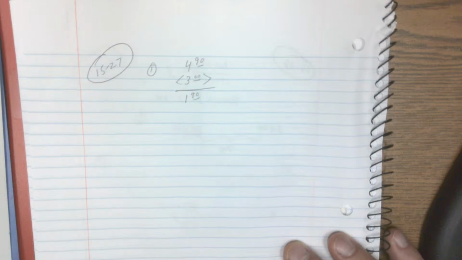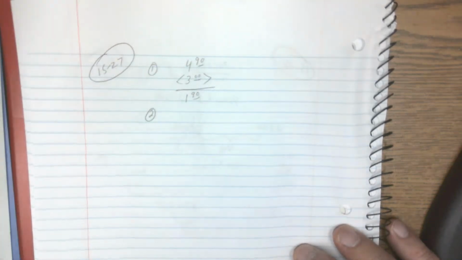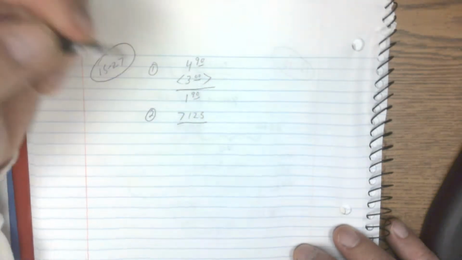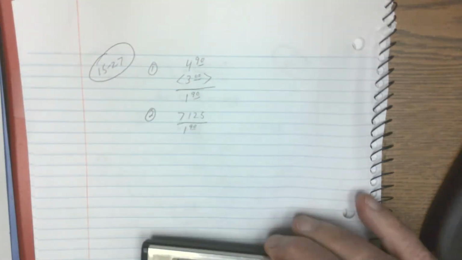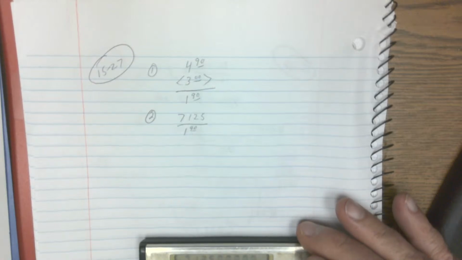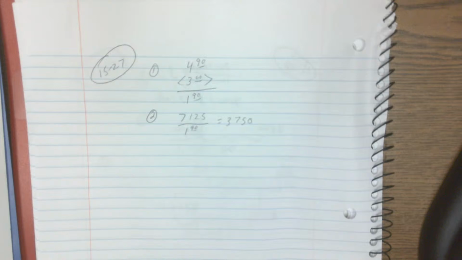Part two, it says, what is the denominator activity level that was used to establish the fixed overhead rate? So on two, we simply take the total budgeted overhead, which was given to us at 7,125, and we divide that by the $1.90 that we just calculated up above. And we get 3,750 hours were budgeted for that.